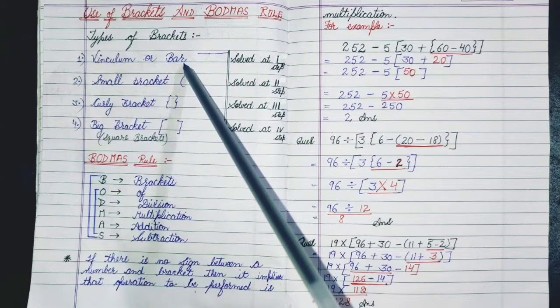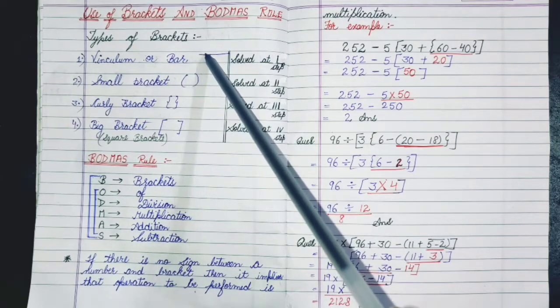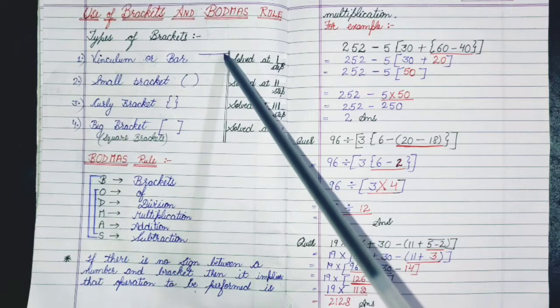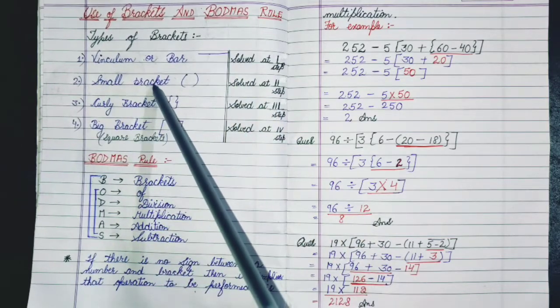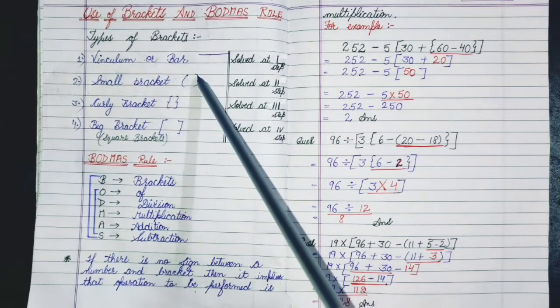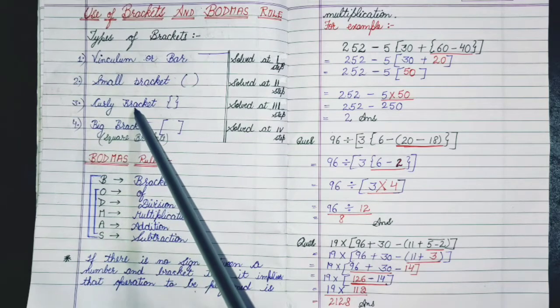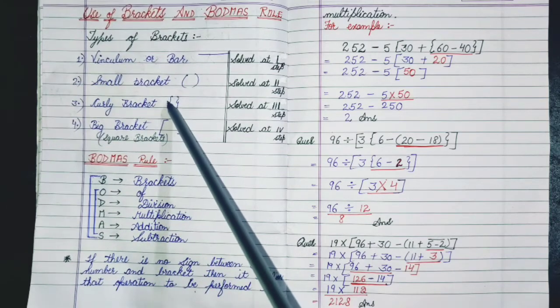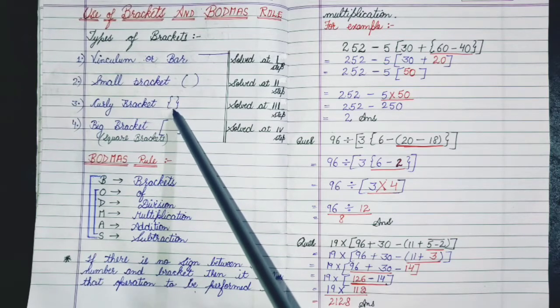The sign of the bar is this line over the digits. Second is the small bracket, and its symbol is this, right? Third is the curly bracket, which is made as I have made here. This is the symbol of the curly bracket.